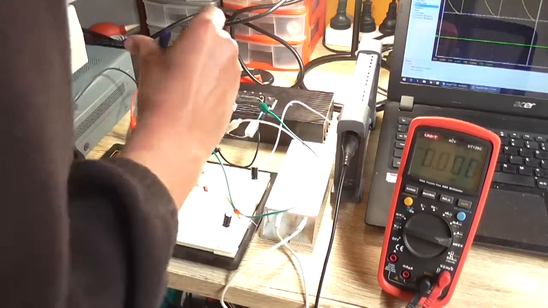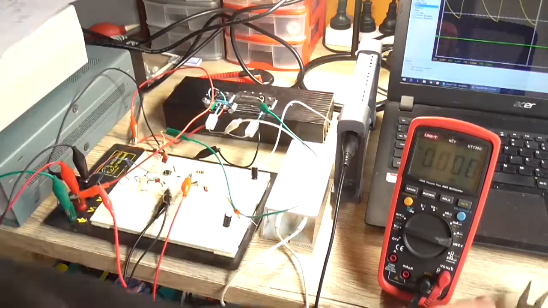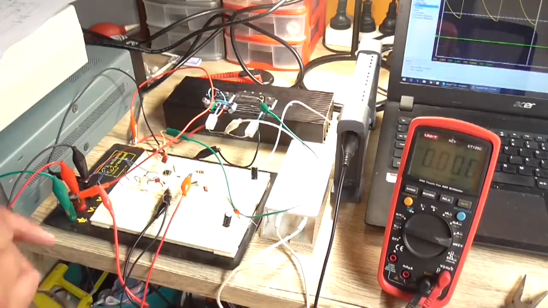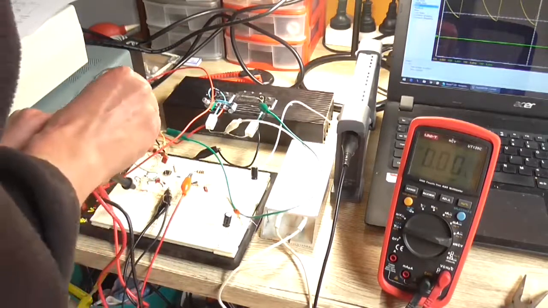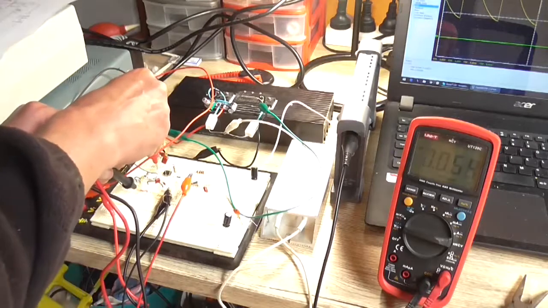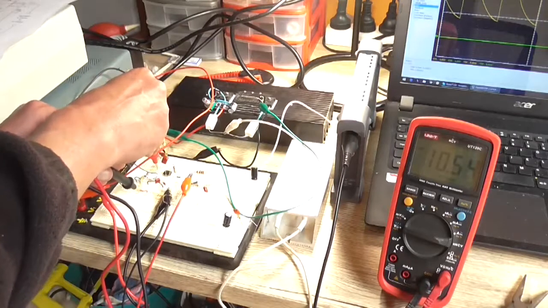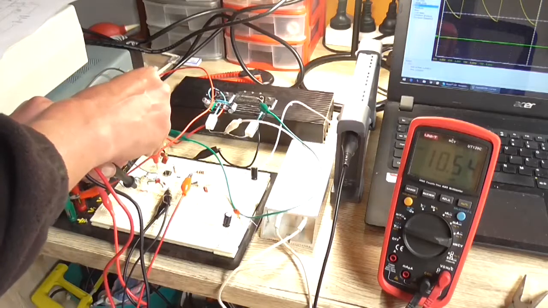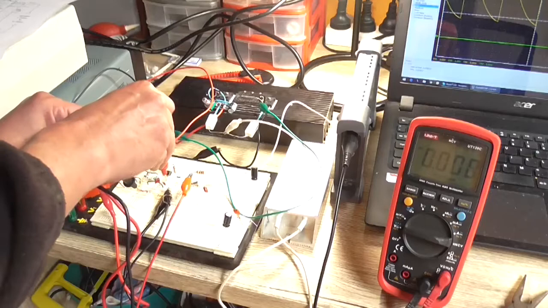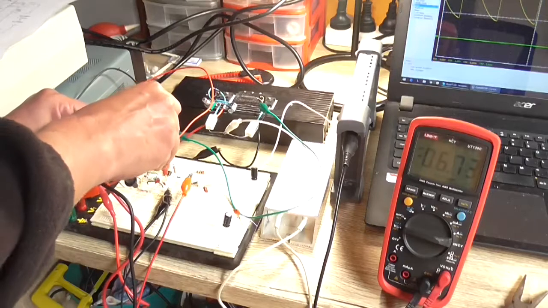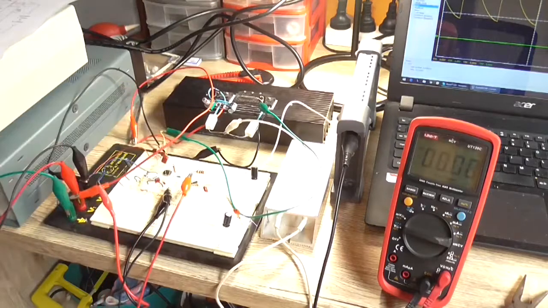But that didn't seem to make any difference to the output. But anyway, let's try measuring that again. We've got 10.5 volt at positive, and at negative we've got -6, so that's not actually regulating correctly.